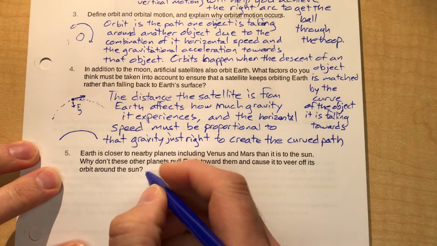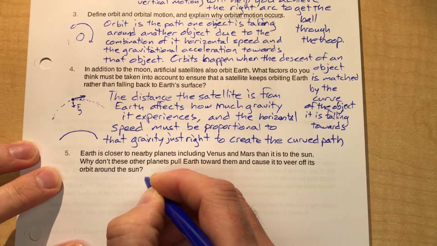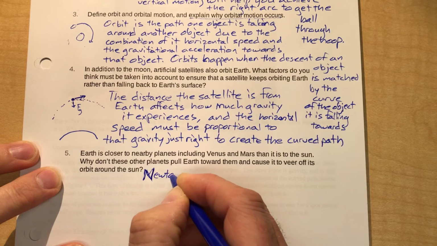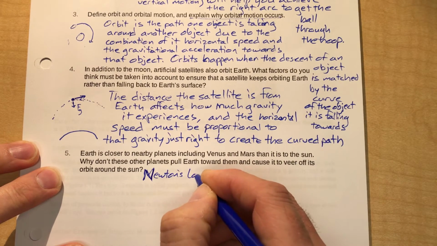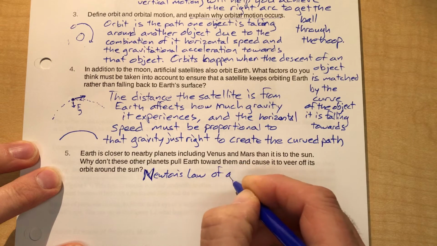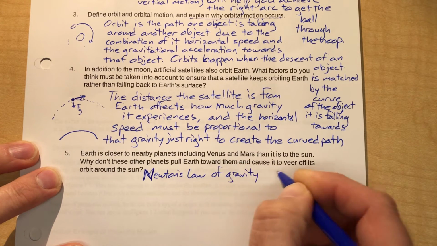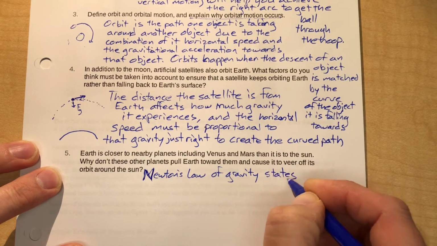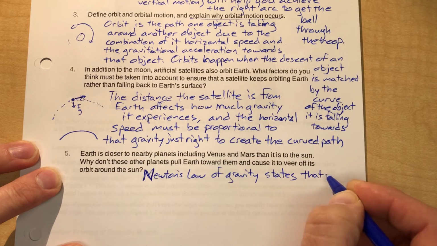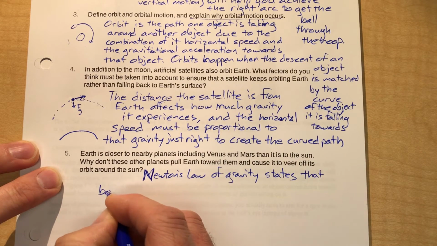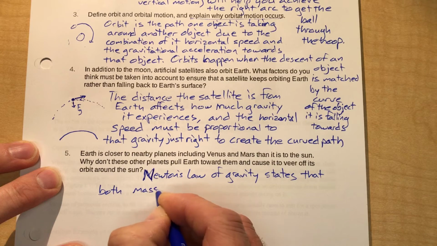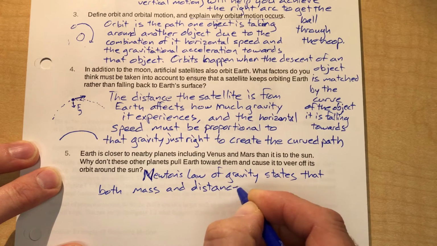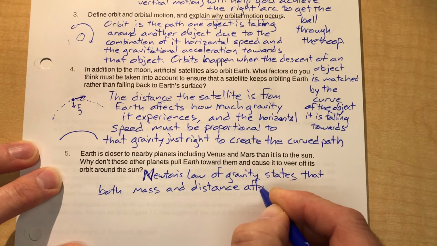And one of those is Newton's law of gravity, which states that both mass and distance affect gravity.